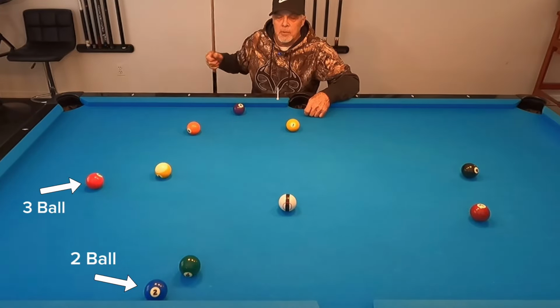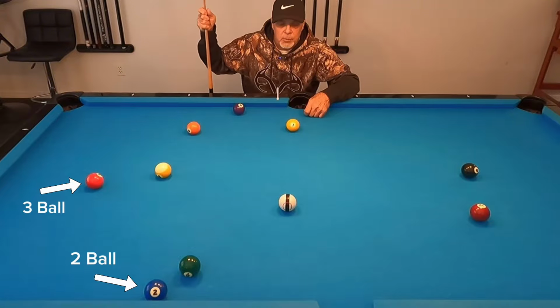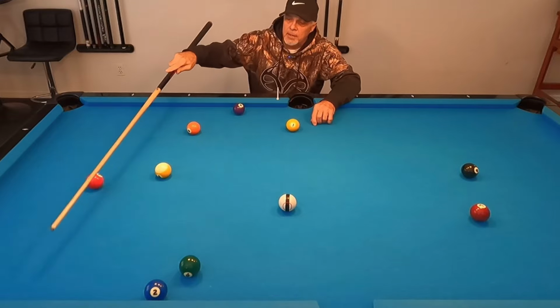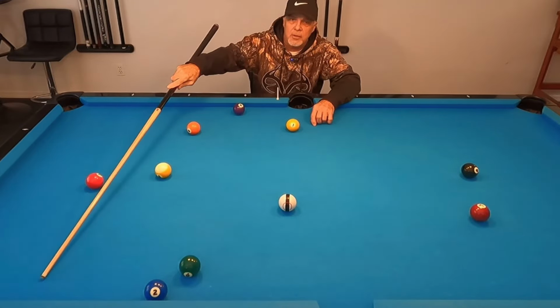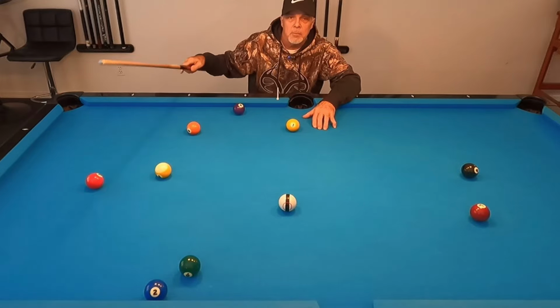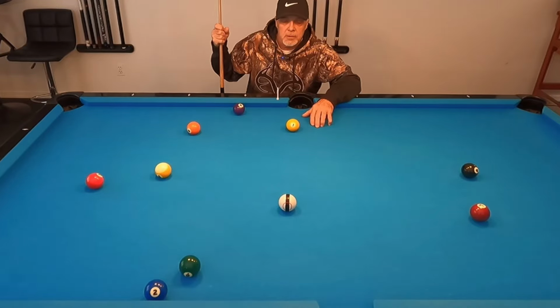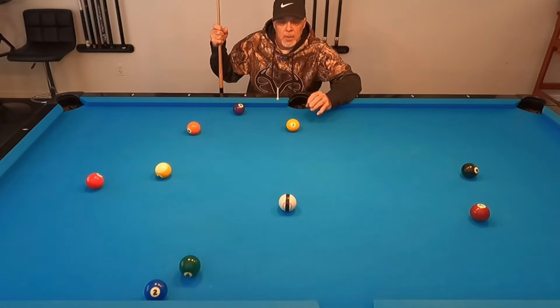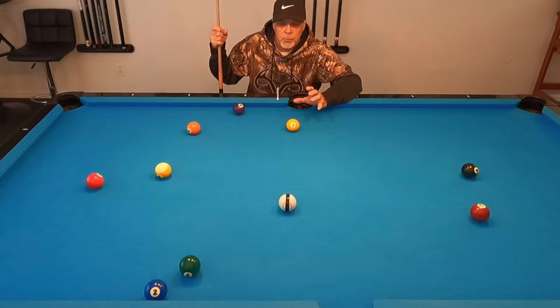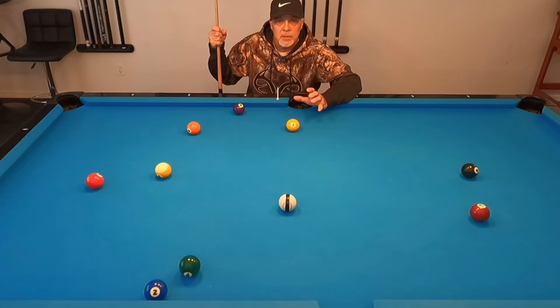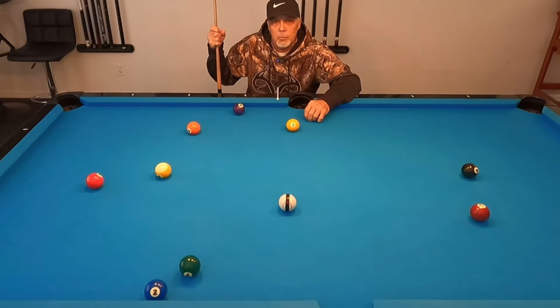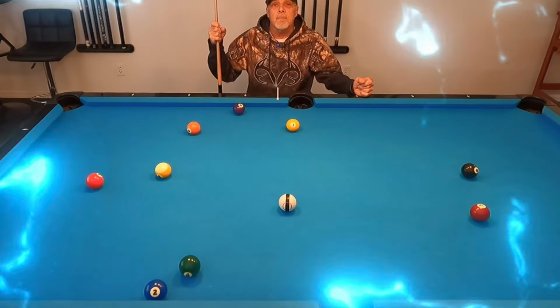I'm going to show it a couple different ways. Some players might want to draw to this side of the 2. It's very difficult to control your speed with draw, I'm finding. So we're going to use follow. It's going to be much better, and we're going to take a look at this in a couple of different ways. Before I show you the shots, I want to show you the physics of what takes place when a cue ball hits the cushion when we add a little bit of spin. So without further ado, let's look at this shot.